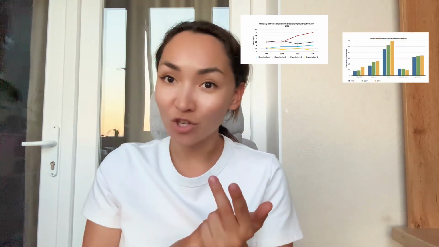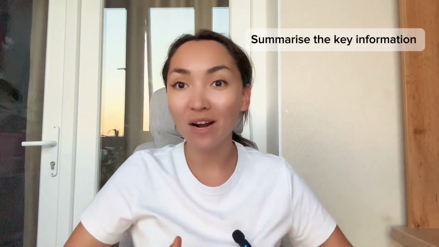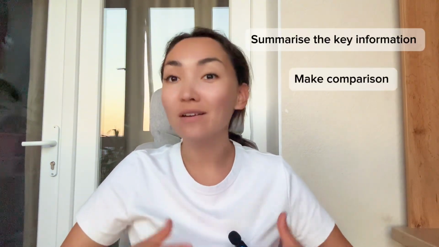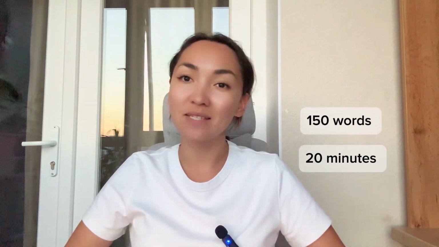In the IELTS Writing Task 1, there are 6 main visuals that you might get, and you need to know how to write the report on these visuals. It might be the line graph, bar chart, pie chart, table, process diagram, and map. Your task is to summarize the key information, make comparisons, and report key trends and changes. All of this should be written in your own words and in at least 150 words. You will be given 20 minutes to write this report.